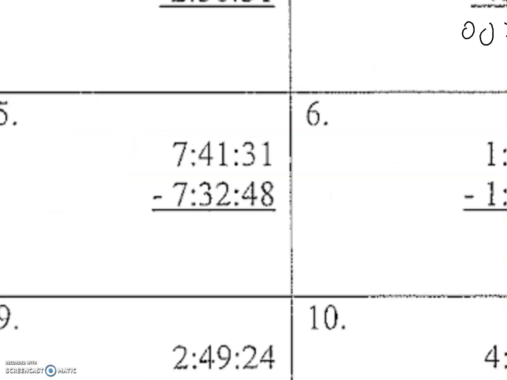Okay, here's problem number 5. 7 hours, 41 minutes, 31 seconds minus 7 hours, 32 minutes, 48 seconds. If you want to draw your vertical lines in for hours, minutes, and seconds, please do. If by this time you're okay and comfortable with it, don't worry about it. All right, once again, I cannot take away 48 from 31 without a negative number.